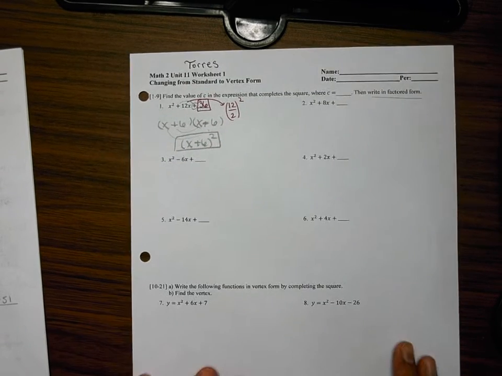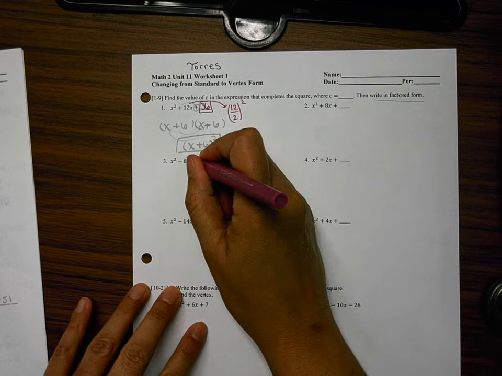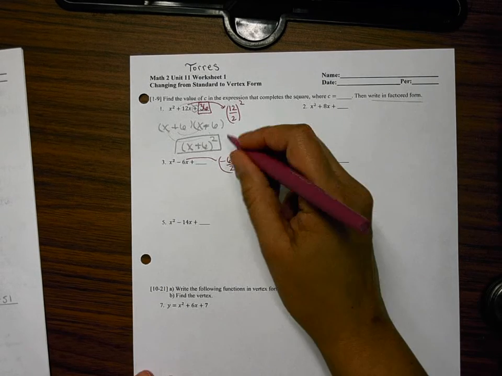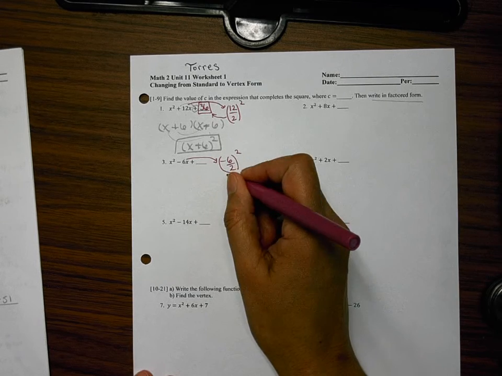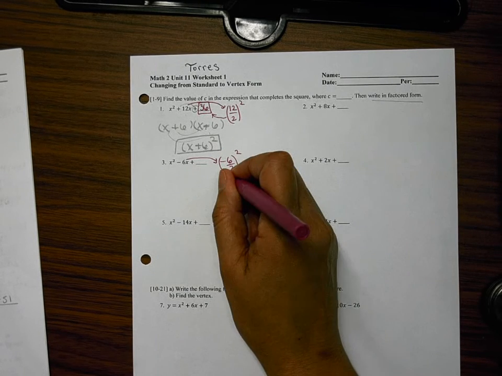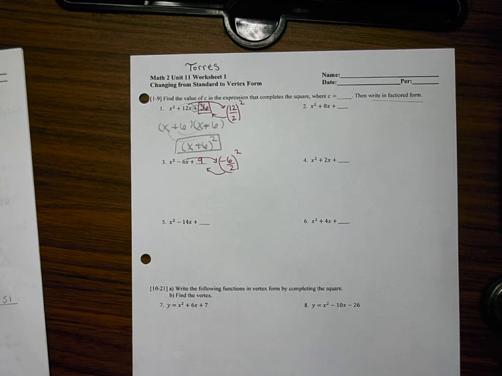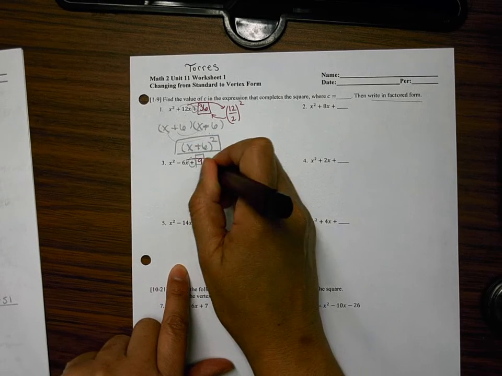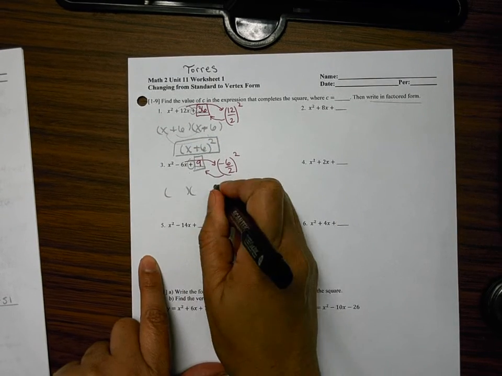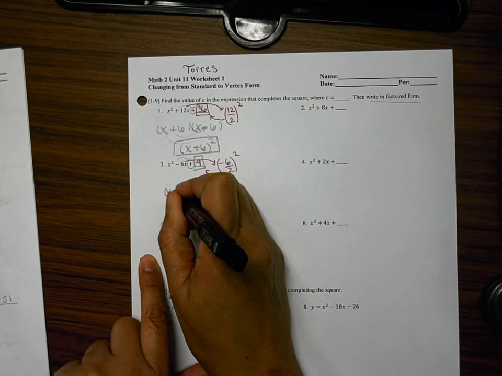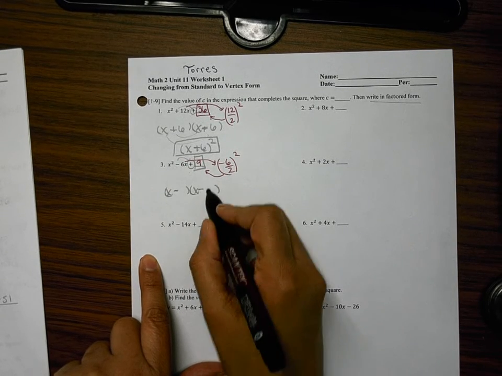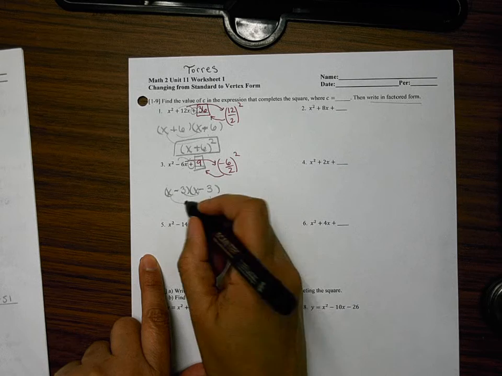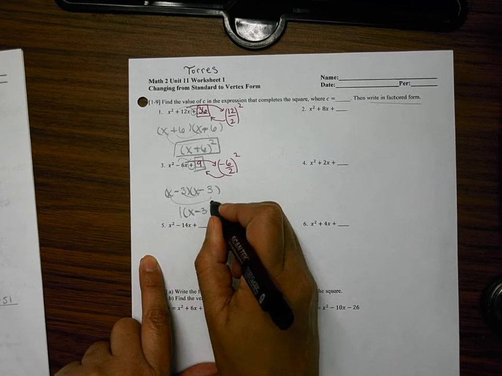Okay, I'm going to jump to number 3. Once again, we take the middle number, the negative 6, cut in half and square it. Negative 6 cut in half is negative 3, and negative 3 squared is 9. And we look at the signs. This is our first answer. We know the two signs have to be the same, and our neighbor tells us that they are both negative, and these two numbers have to be exactly the same and multiply to 9, so that's 3 and 3. And if you do your inside and outside, you do get negative 6x, so it's x minus 3 quantity squared.